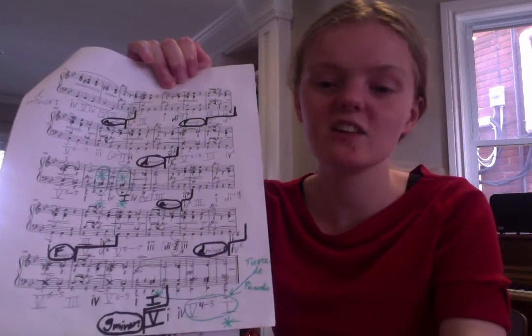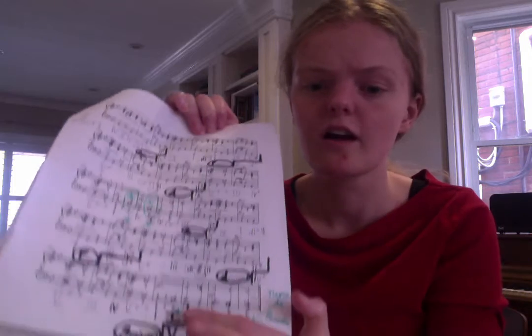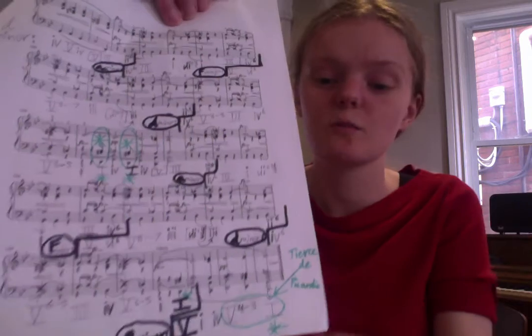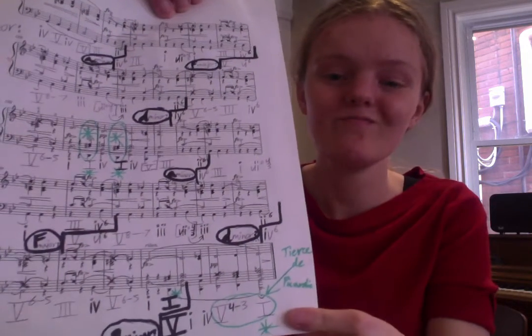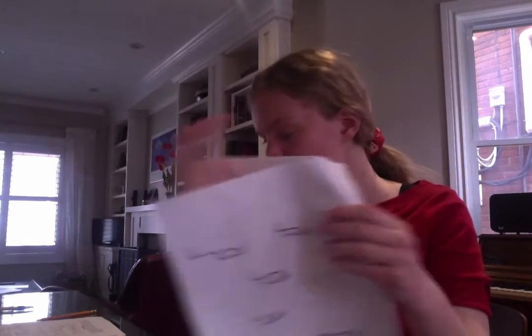And we technically end the piece in G minor, except we don't quite end in G minor because there's a tierce de Picardy right here. That is very characteristic of Chopin. Alright, so that's what I've talked about for the structure of the pieces.